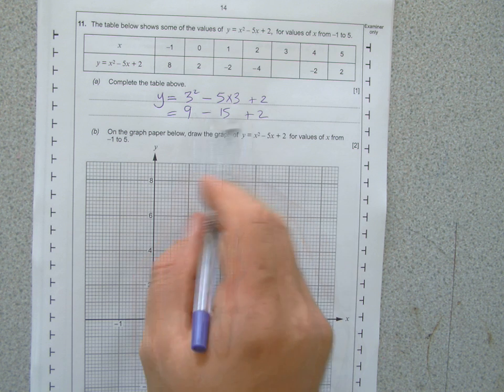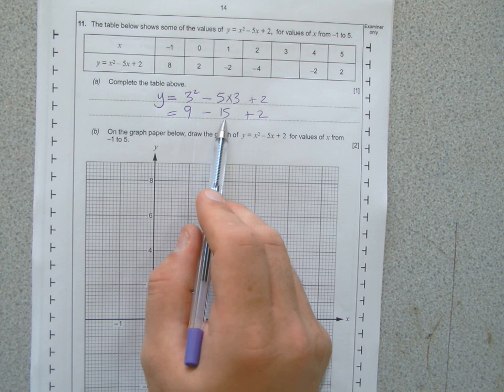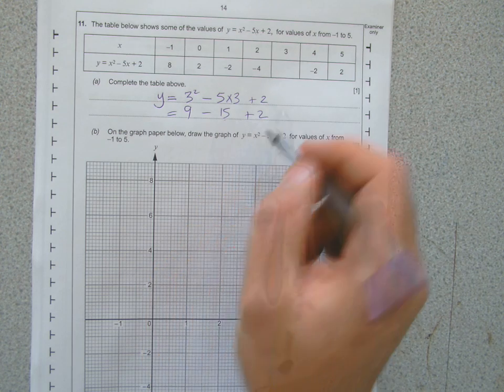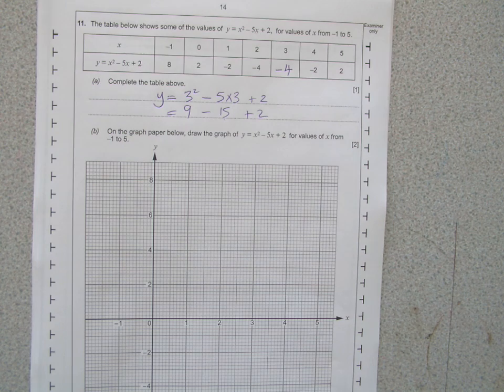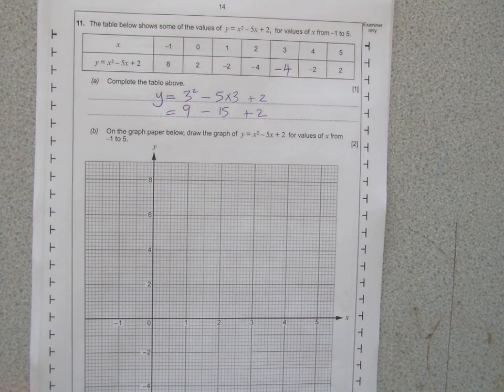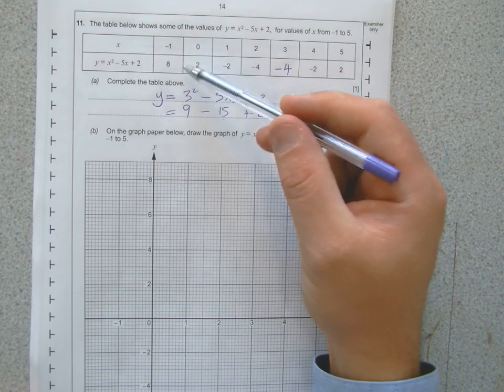And then, just in case, putting them together, 9 take away 15 is minus 6. Add 2 is minus 4. So be careful there, but that's what you get. Then we need to plot these points on the graph. So all you do is treat these as coordinates.